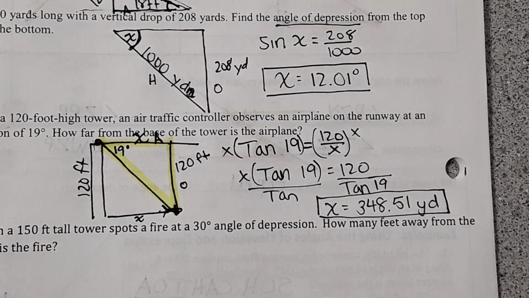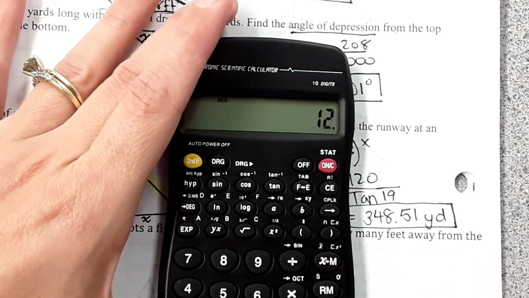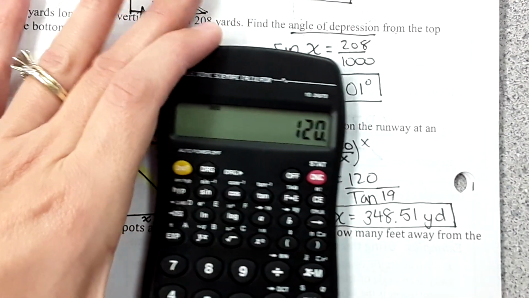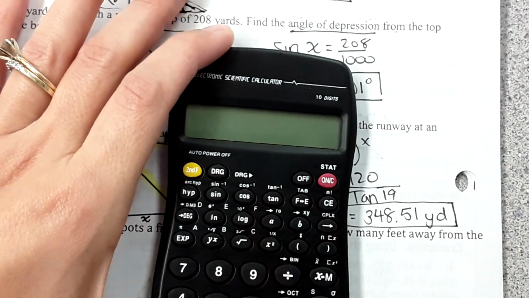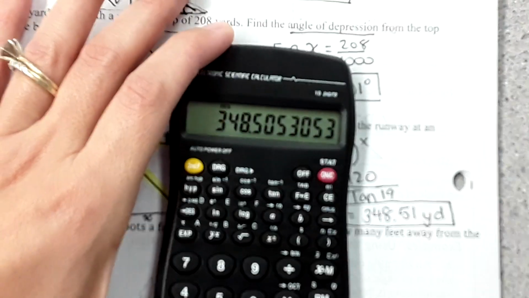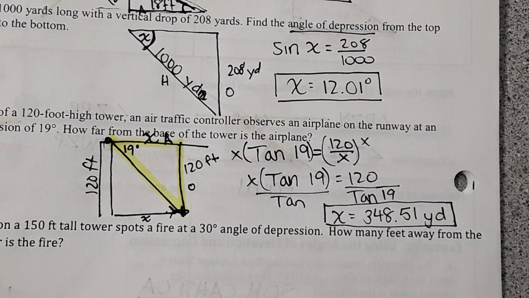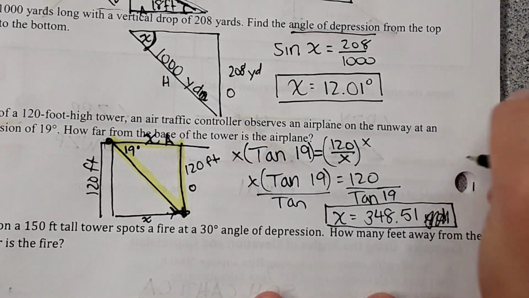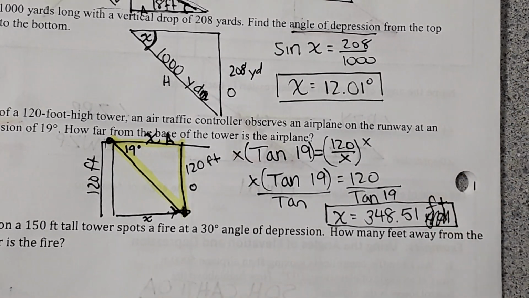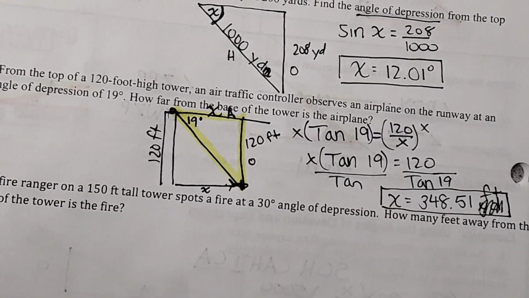Did that come out right? I hope it did. Yes. Okay, I'm just checking my work here, making sure it came out right. 120 divided by 19 tan. Yep, 348.51 feet. Oh, I'm using yards. The last one was yards. This one's feet. Okay, next example.